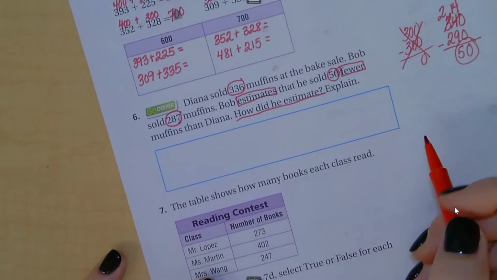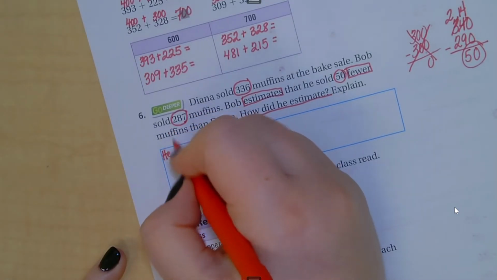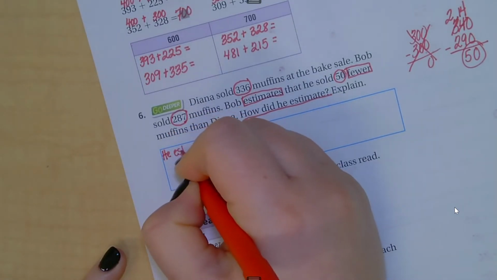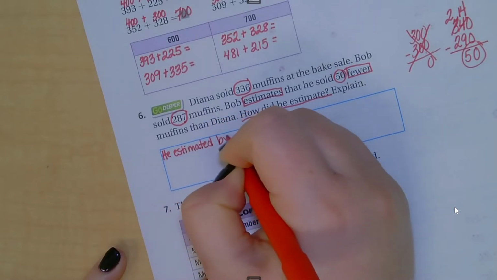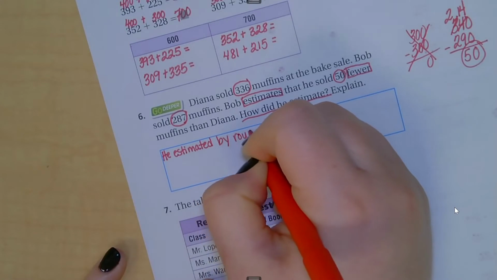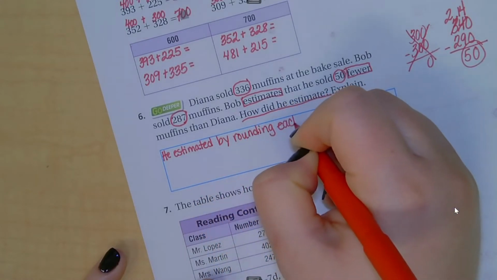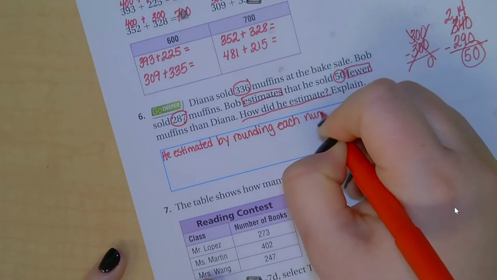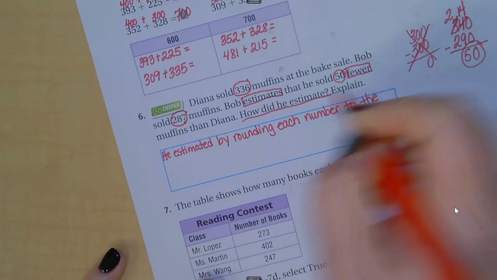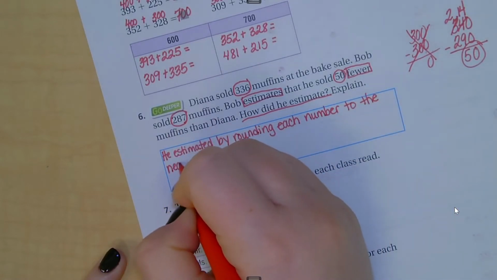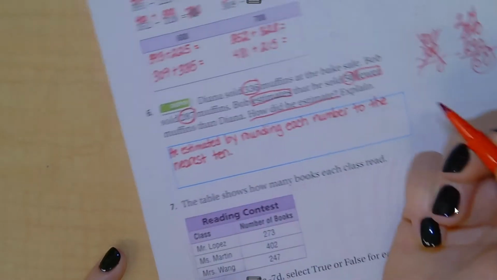So it wants us to explain. Let's explain. He estimated by rounding each number to the nearest 10.